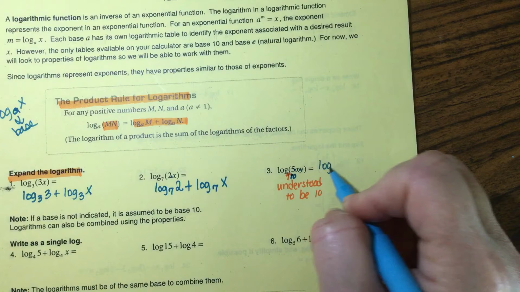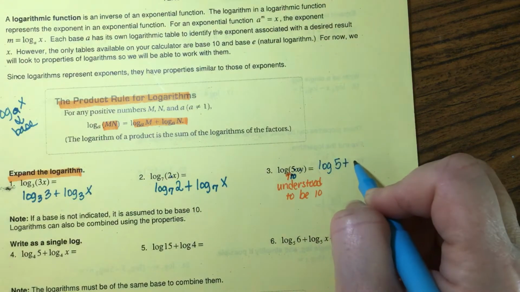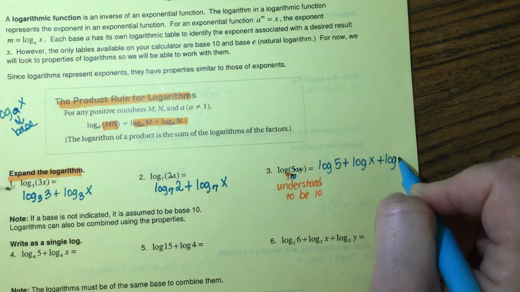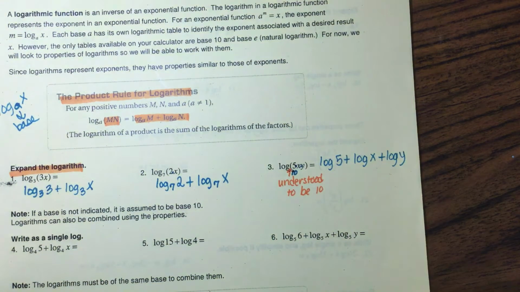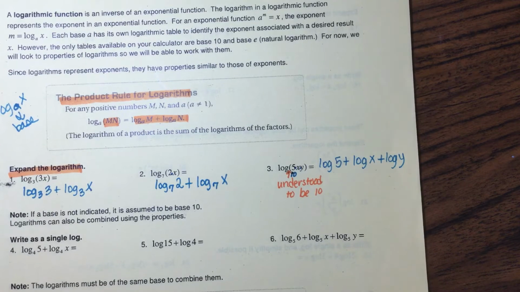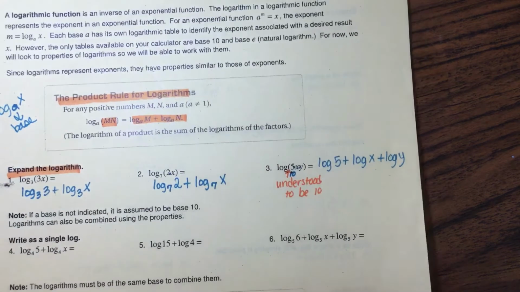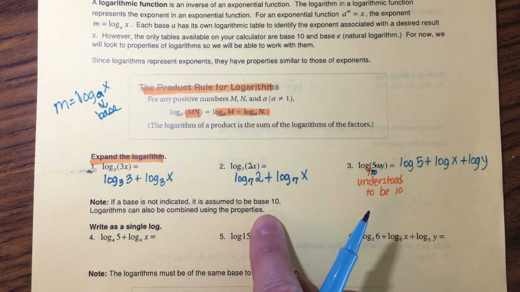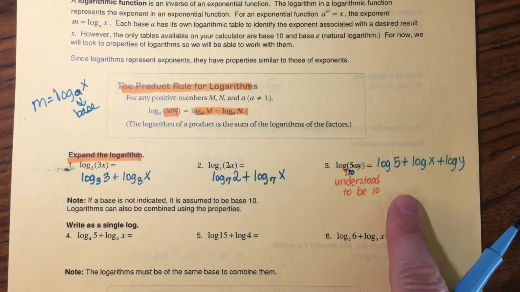So we're just going to say we have log base 10 of 5 plus log base 10 of x plus log base 10 of y. And so that would be expanded form. I actually think it says right here that if it's not indicated, it's assumed to be a base of 10. Okay, so this is expanding it.